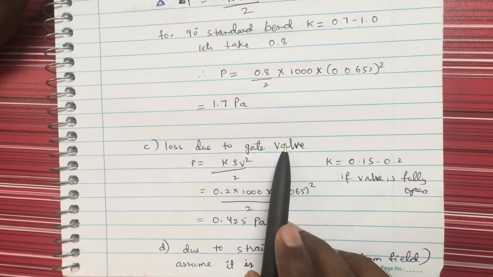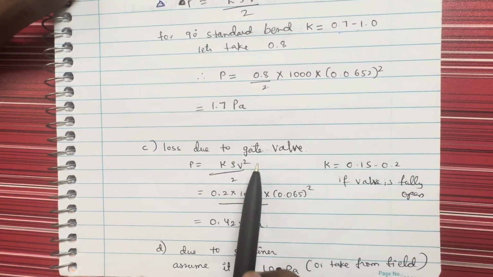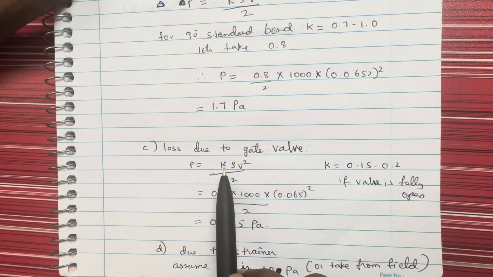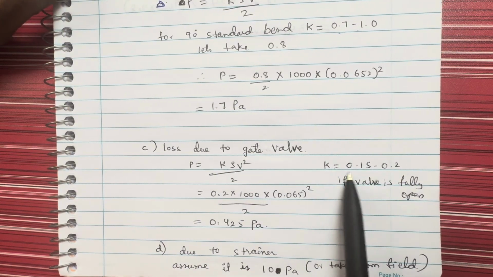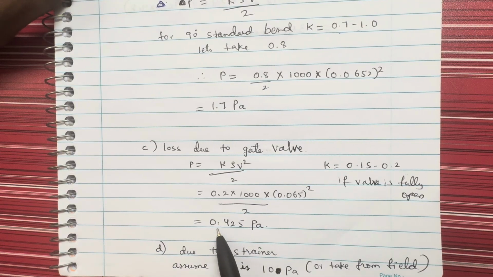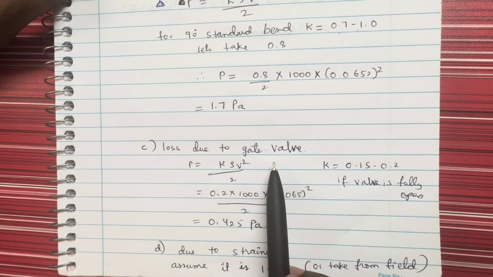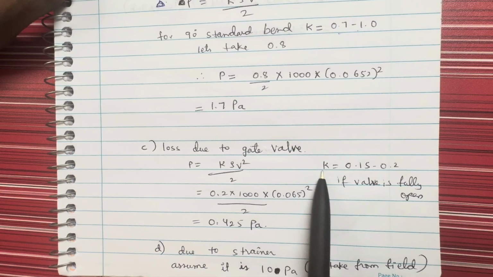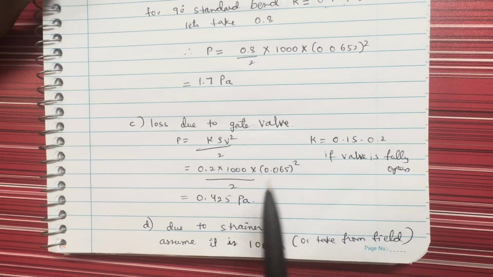Loss due to gate valve. For this also the formula is the same, only the K value changes. For this, K is 0.15 to 0.2. I have considered 0.2, so the pressure comes to 0.425 Pascal. For different valves, there will be different K values, which we can find online.